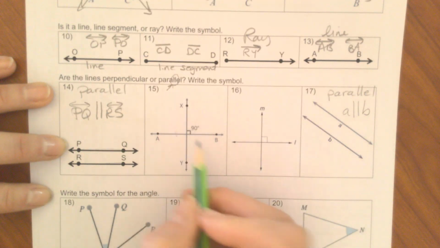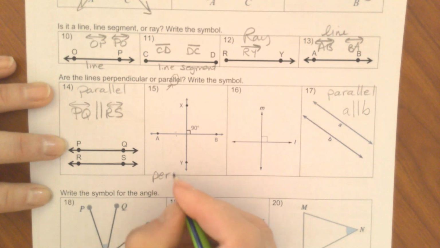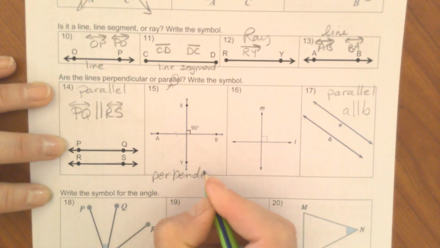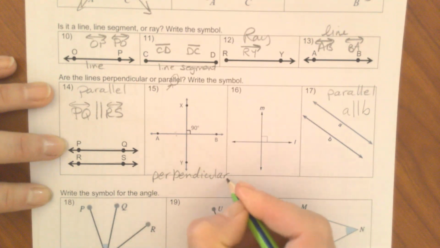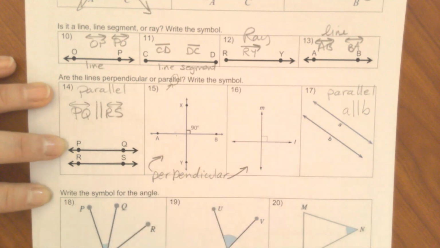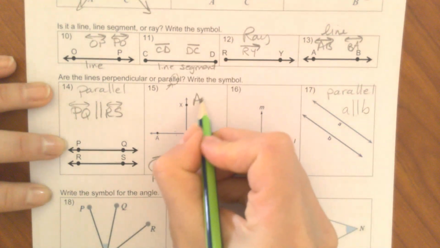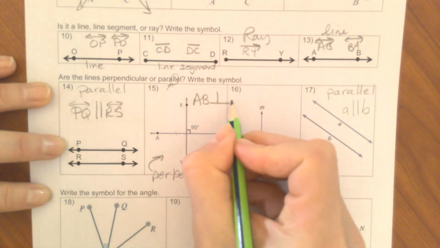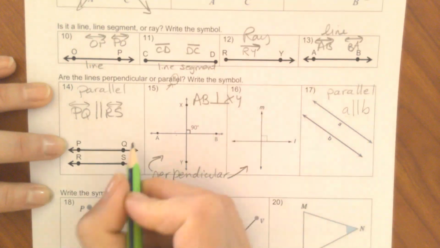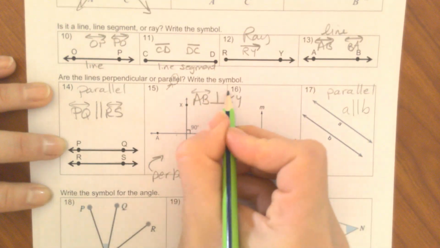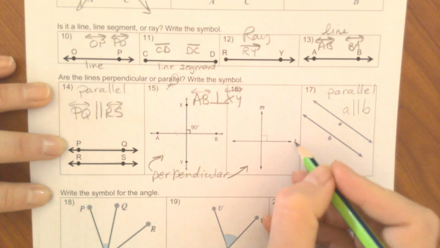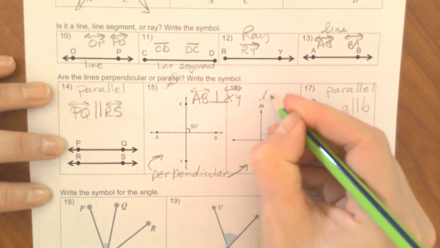Now these are perpendicular. I'm going to say that one's perpendicular and that one's perpendicular, so I don't have to write it twice. So AB is perpendicular to XY. And they're both lines, so let's put lines on top. L is perpendicular to M.